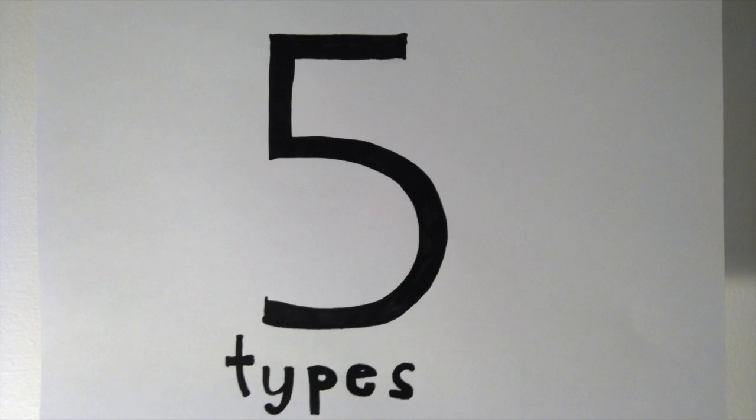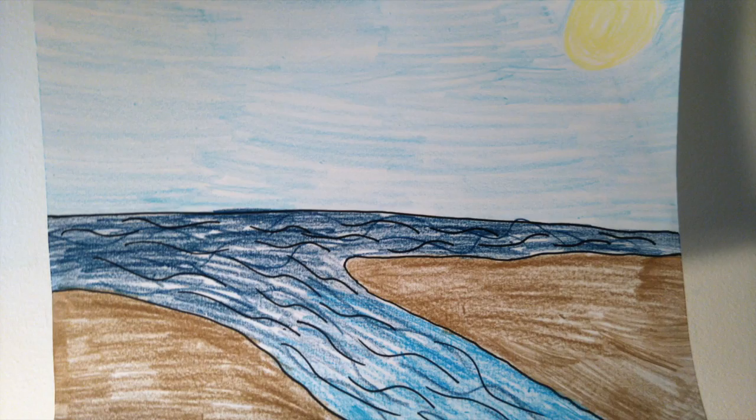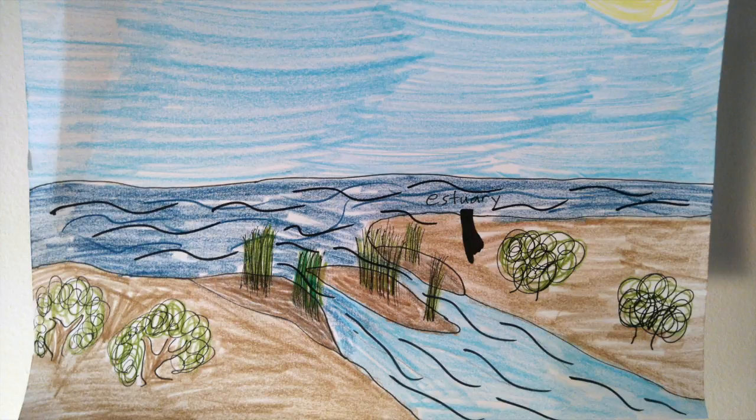There are 5 types of estuaries. Let's see what they are. Number 1. Bar-built. This estuary is caused by the ocean depositing silt and sediment nearby the mouth of a river, causing rich sandbars to become better established.